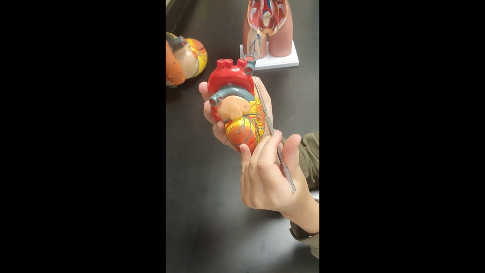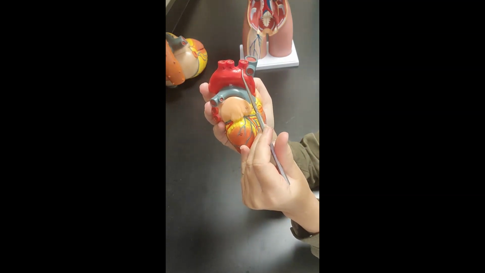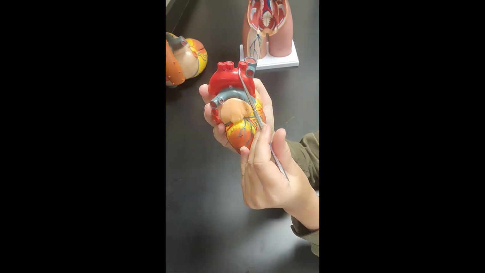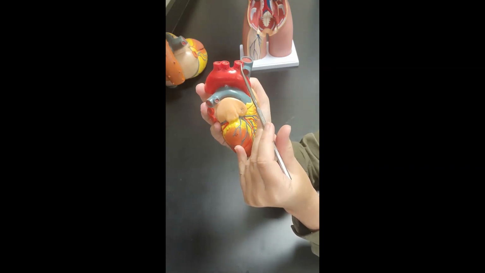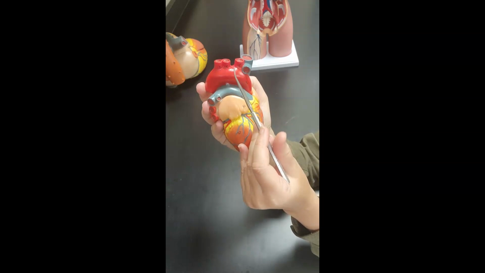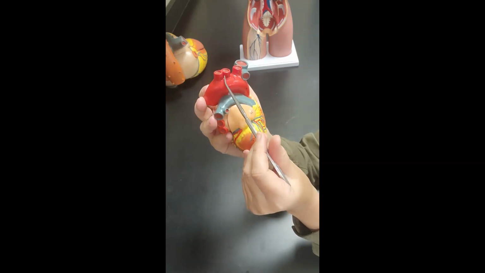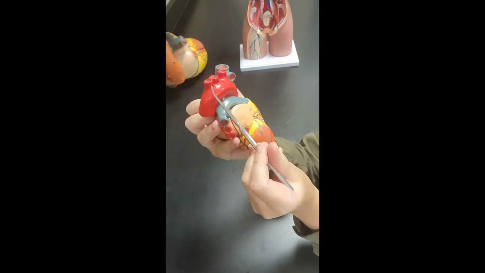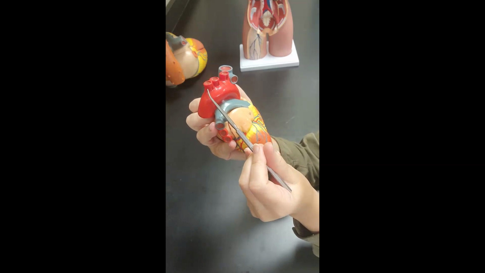We can see these first branches of the aorta here. So what we're looking at, this first branch, is called the right brachiocephalic artery, and this is going to branch into the right common carotid and right subclavian. The second big branch here is the left common carotid artery, and then the last one is the left subclavian.